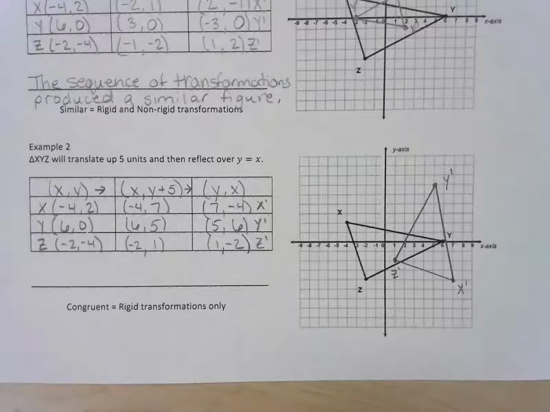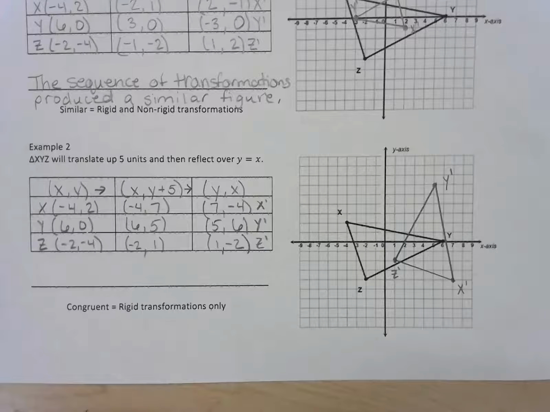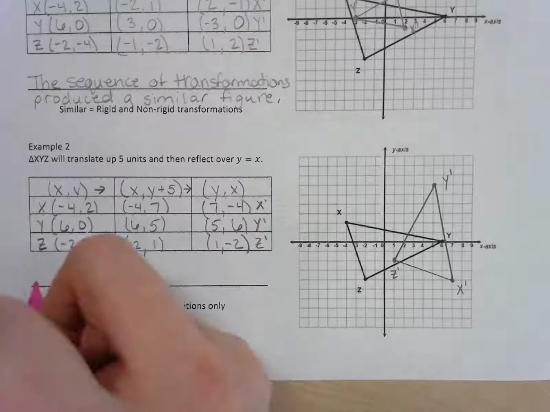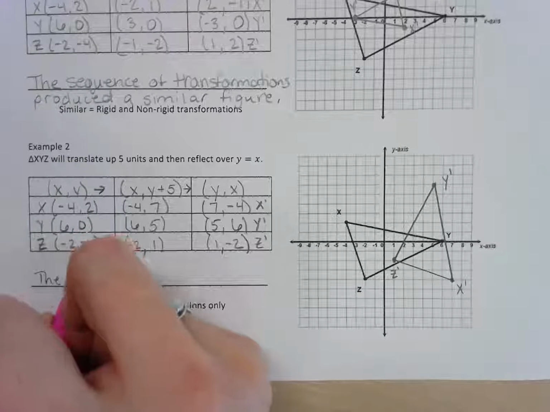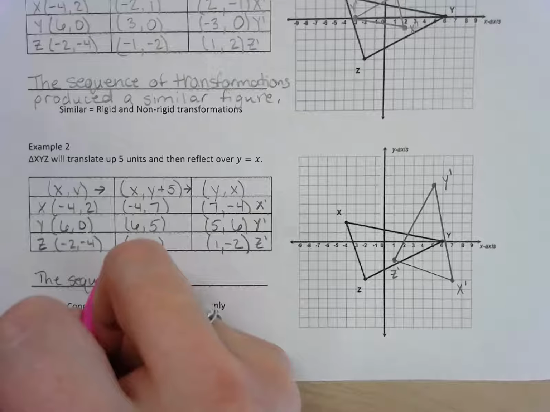So there we see our new triangle, x prime, y prime, and z prime, for the image after the sequence of transformations. We see that even though it has moved within the grid of the graph, it is still the same size and same shape, so that means that it is a congruent transformation. So the sequence of transformations resulted in a congruent figure.